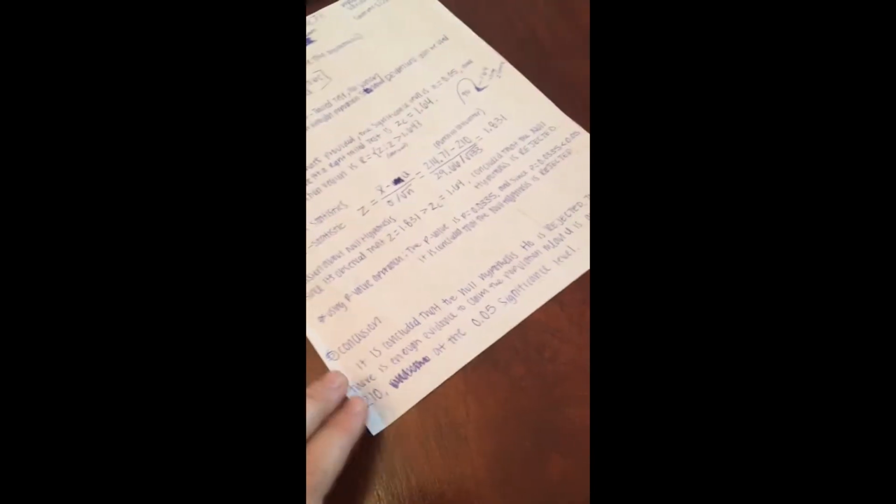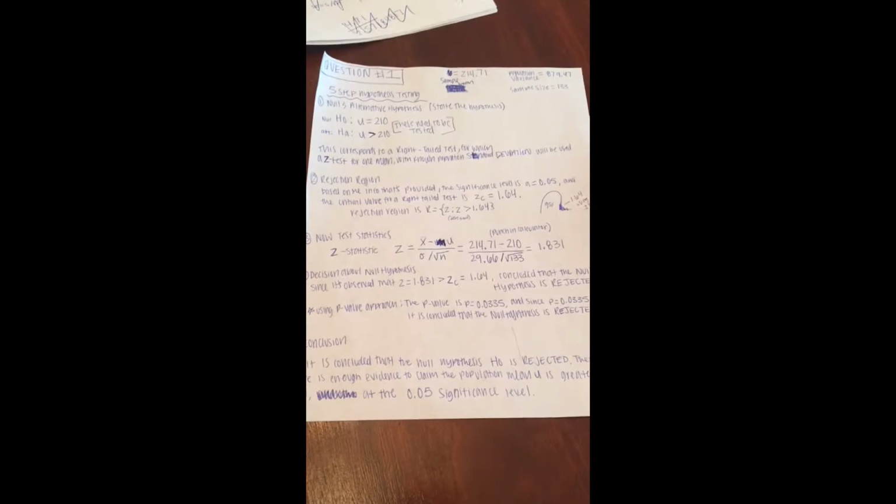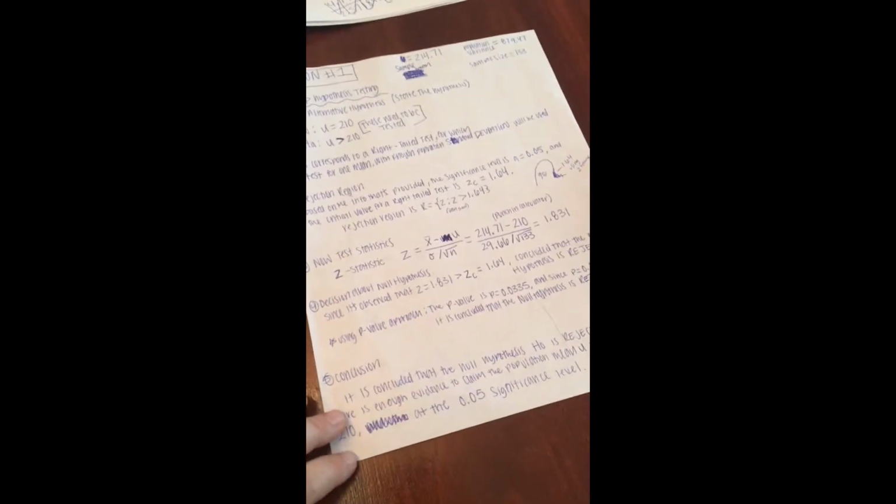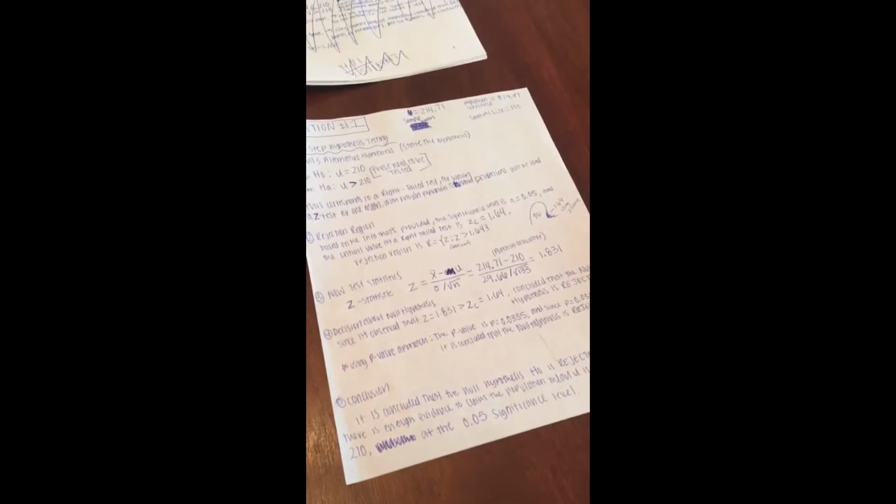To sum up question number 1, it's concluded that the null hypothesis is rejected. Therefore, there is enough evidence to claim the population mean is greater than 210 at the 0.05 significance level. Hopefully you're able to understand that, and we're on to the next question.